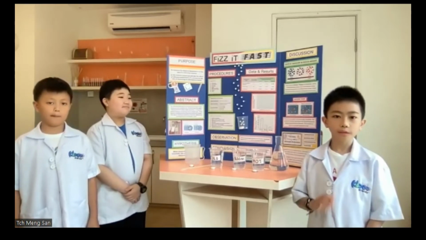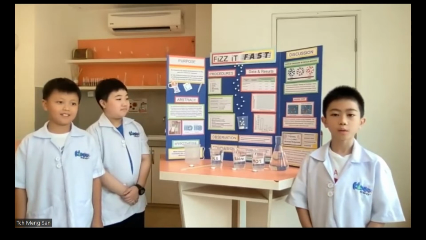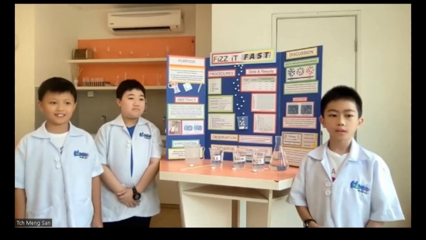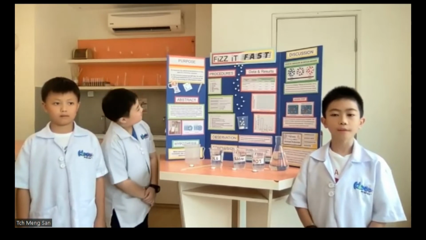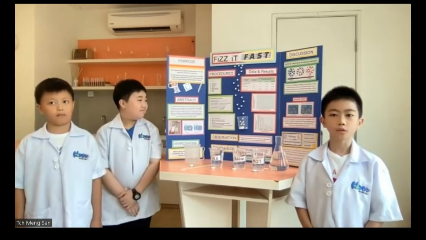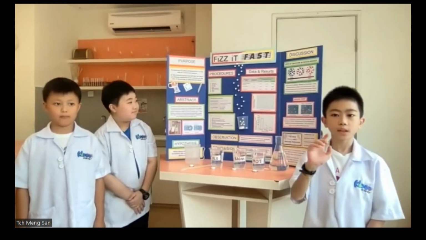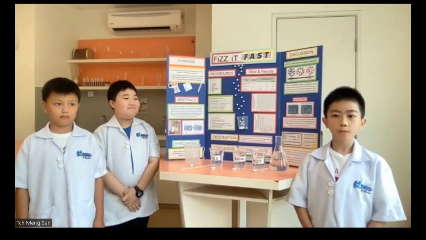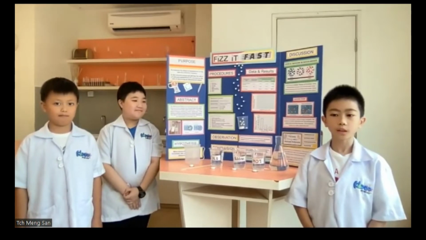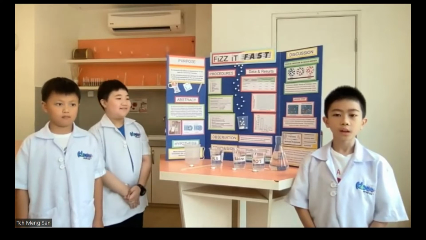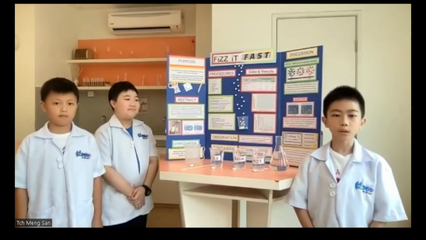Finally, the tablet took really, really long to dissolve in ice cold water, which was at 12 degrees Celsius. It took 255.11 seconds to completely dissolve. That was over 4 minutes. Therefore, we can conclude that the tablet dissolved the fastest in hot water, and it dissolved the slowest in ice water.